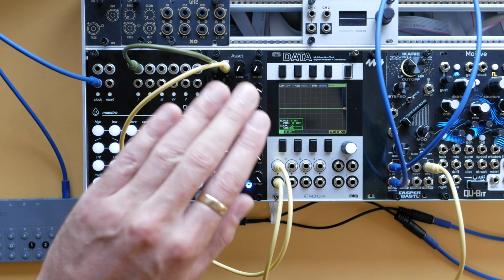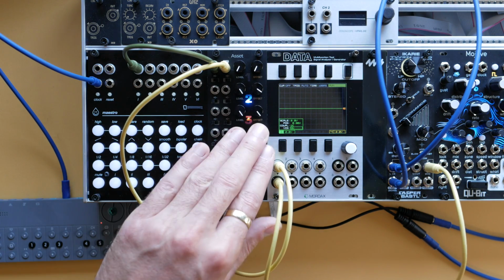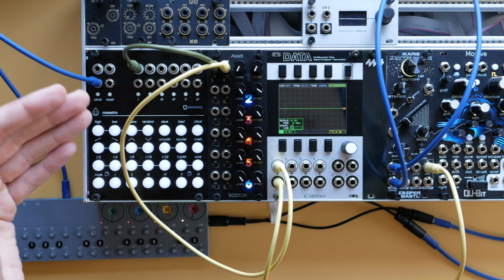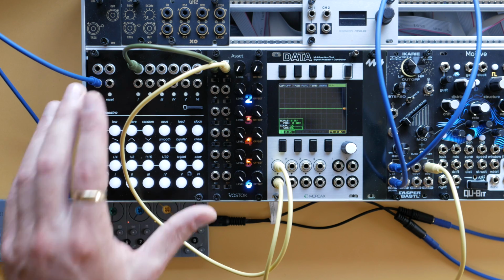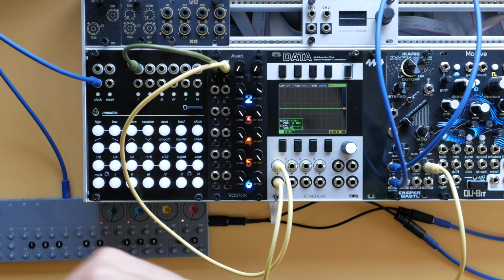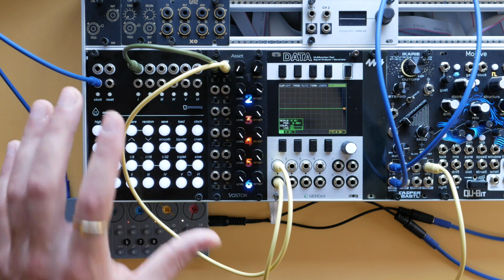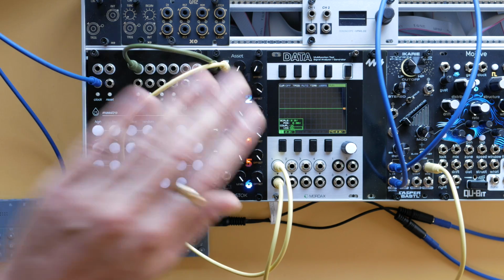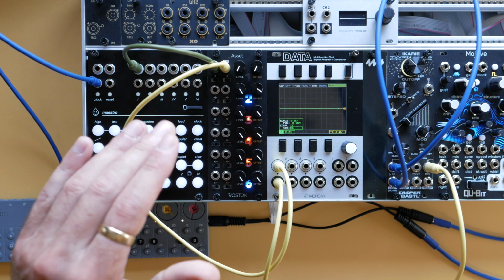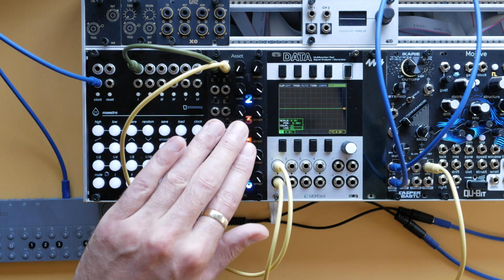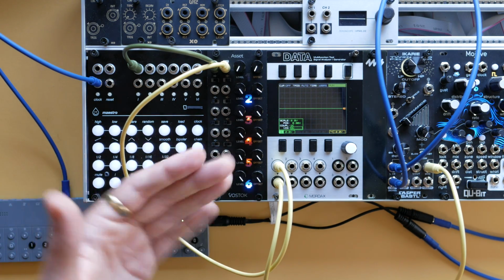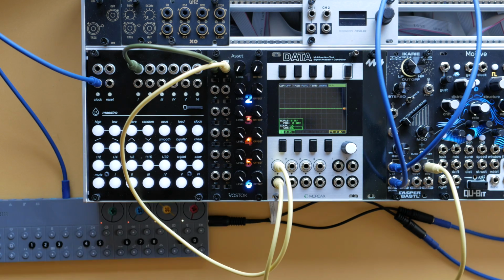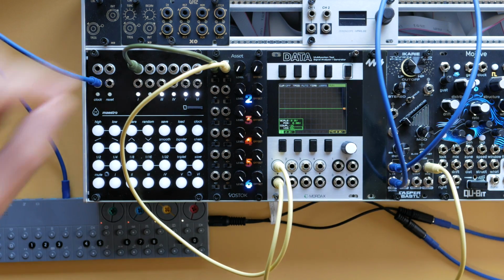So I think you can see how the addition of the asset really helps you to get the most out of Myestro, which already in itself is a great module and has so many possibilities for creating modulations, but the asset just makes it a little bit more hands-on and I think is a really great partner to it. And of course they also look amazing next to one another, which is very important. So let's play this again.